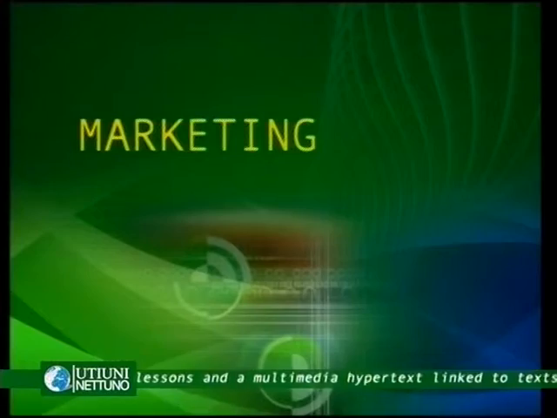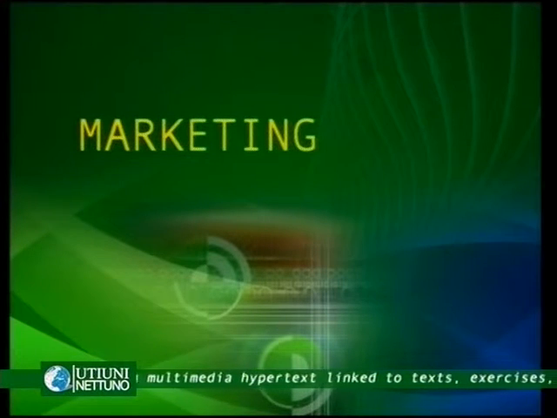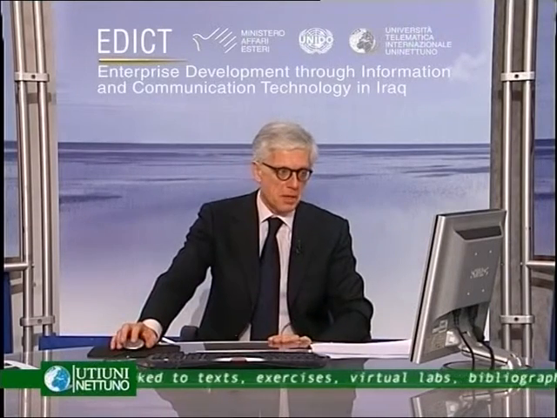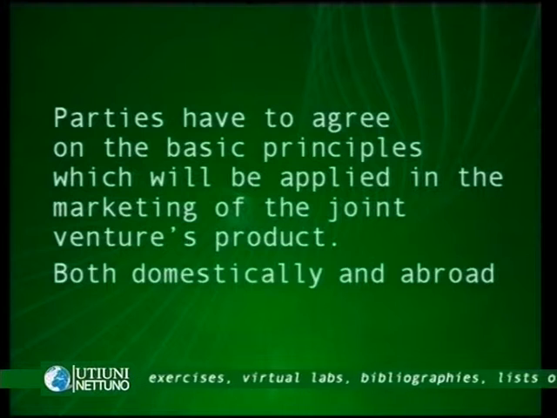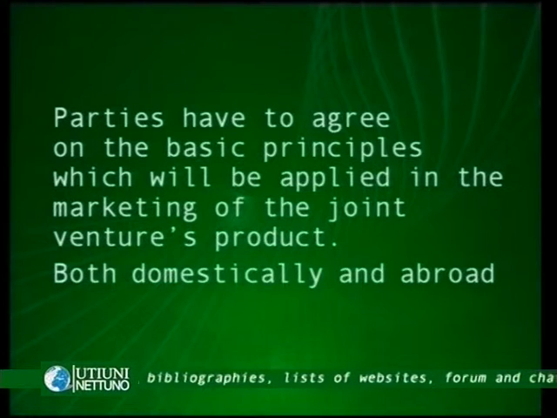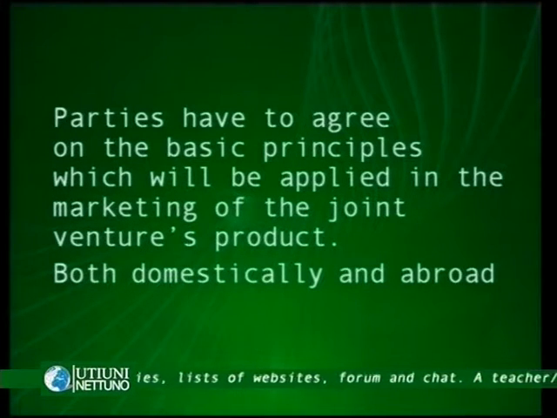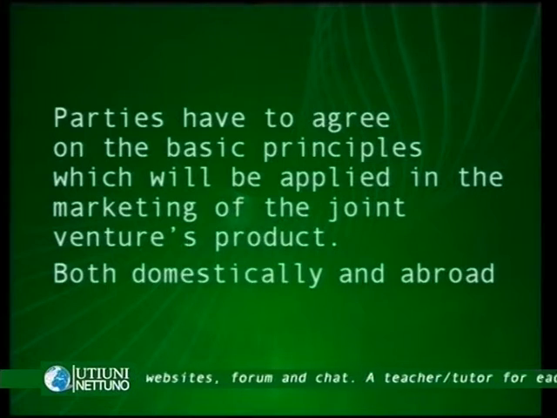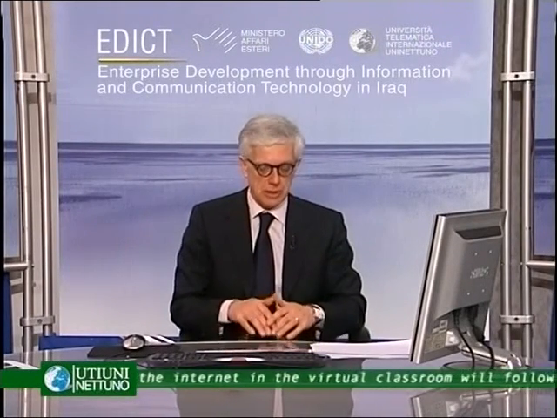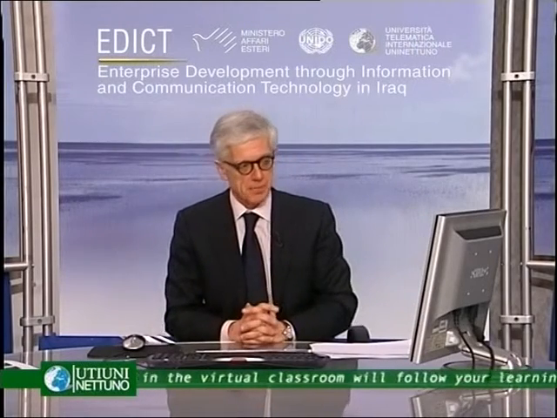Marketing. The joint venture can also have to face marketing issues. Parties have to agree on the basic principles which will be applied in the marketing strategy of the joint venture's product. And this both domestically and abroad, so both the marketing strategies for the domestic markets and eventually also for the foreign markets where the joint venture is expected to export the products.